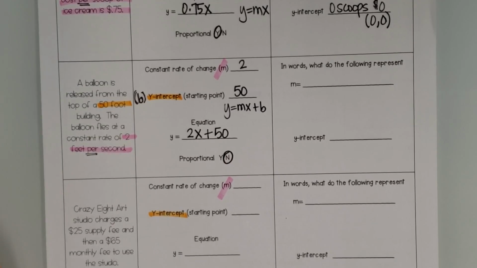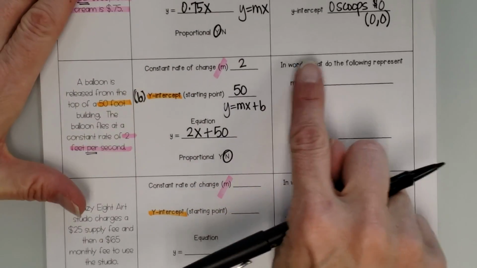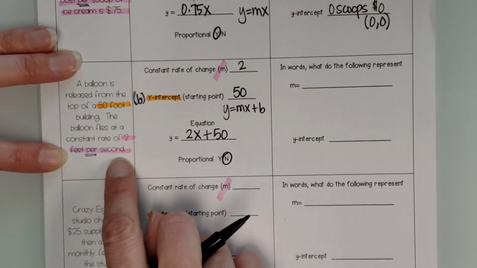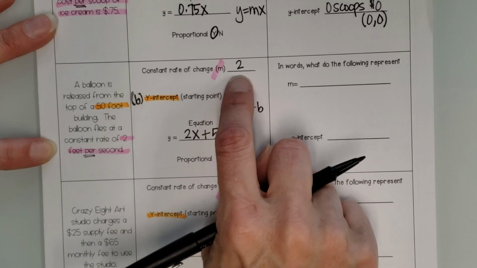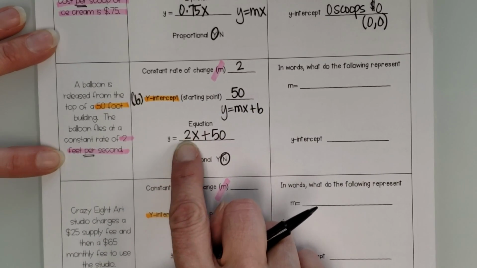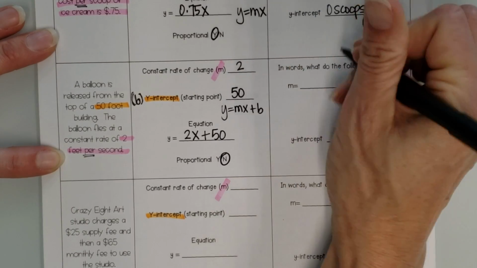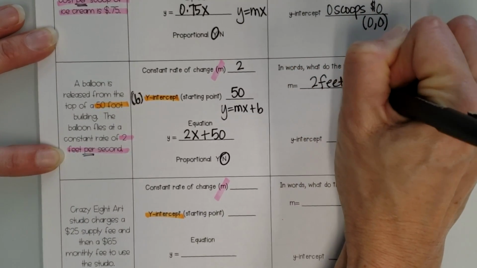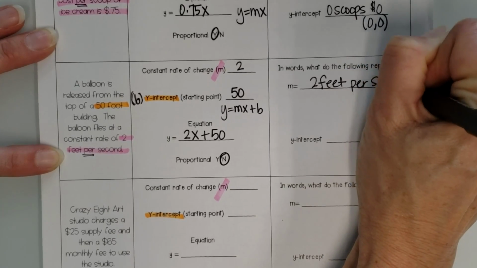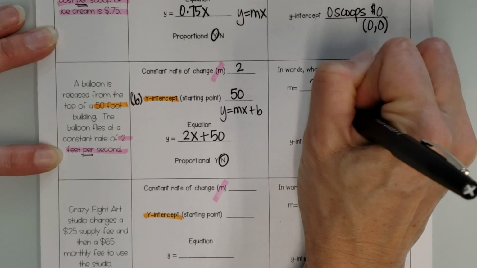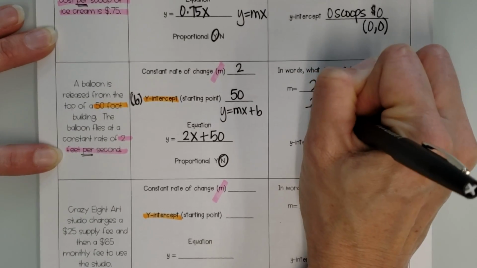Okay, now let's talk about what these mean in words. So in words, what do the following represent? So again, basically it's just what you highlighted. So this 2, this slope right here of 2, this rate of change, this unit rate, this is what it means. It means that the balloon is going 2 feet per second. Now, if I was writing that out as a ratio, I would write 2 feet per 1 second.